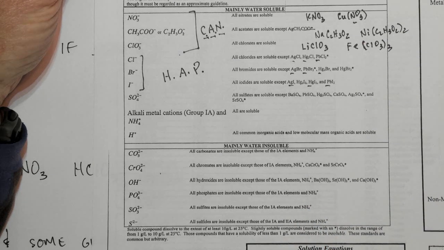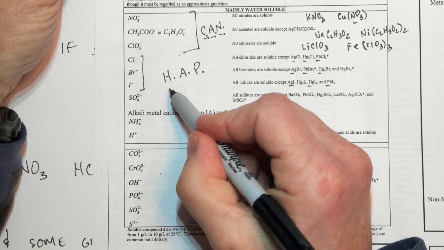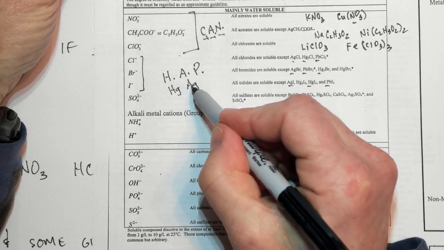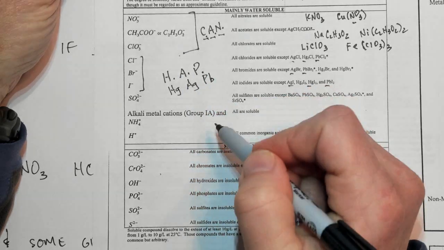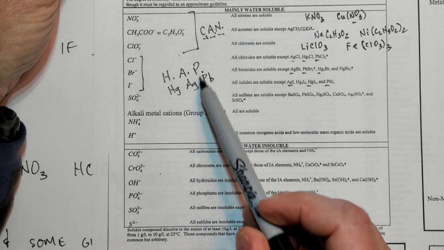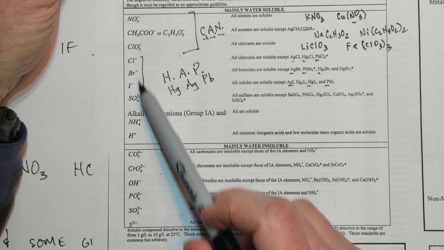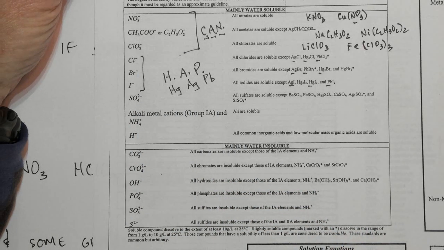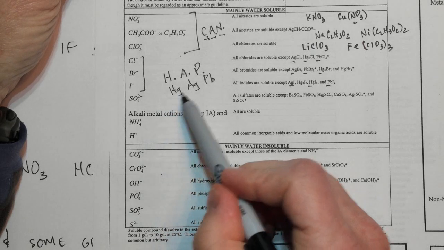Otherwise, they're always soluble. HAP stands for Hg for mercury, Ag for silver, and Pb for lead. So you can remember that all chlorides, bromides, and iodide containing substances are soluble unless it contains HAP.